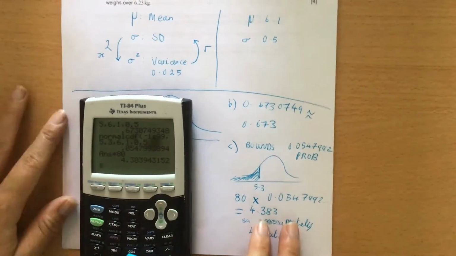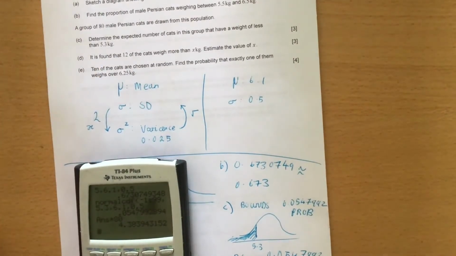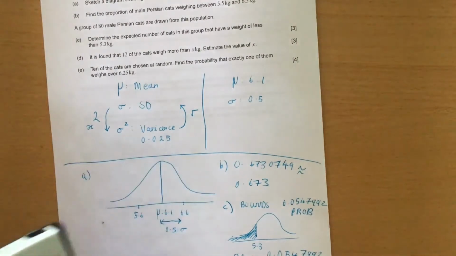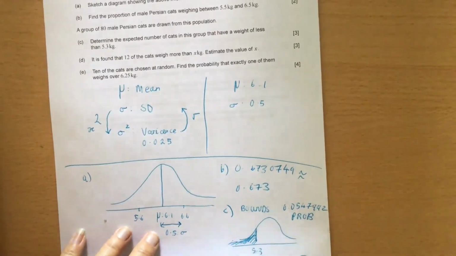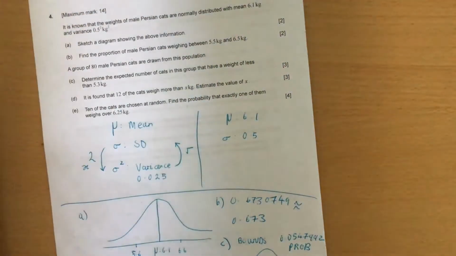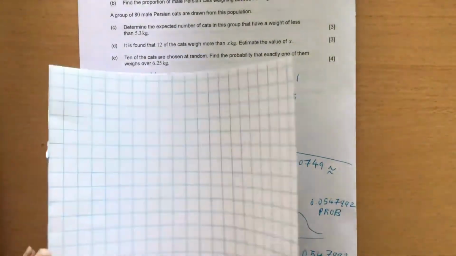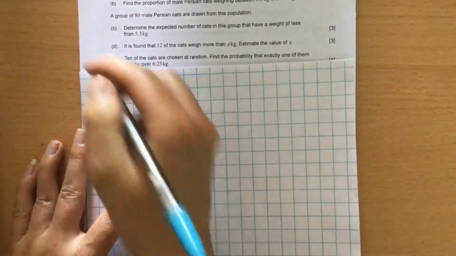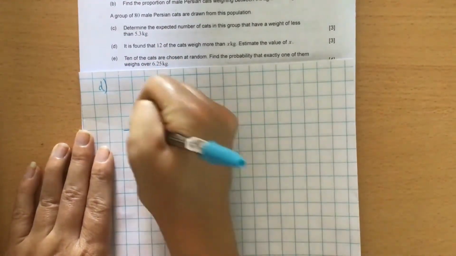Now, we want to go over question D and question E. It is found that 12 of the cats weigh more than X kilograms. Estimate the value of X. Now, this question is a lot more challenging. And the way we're going to do this question is by thinking about all the topics we know to do with normal distribution. This question is clearly going to be an inverse question, but you might not have realised that straight away. So what we're going to do is we're going to draw a quick picture. It's estimated or found that 12 of the cats weigh more than X kilograms.